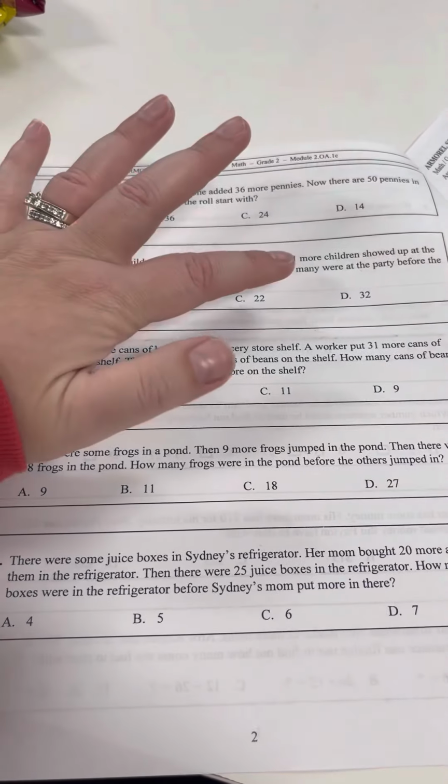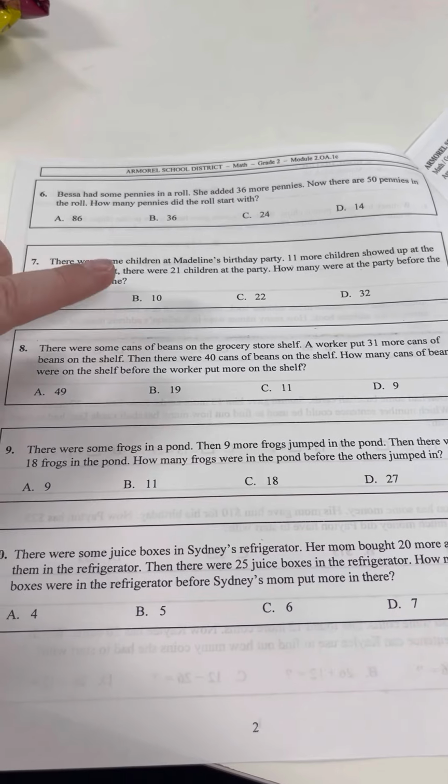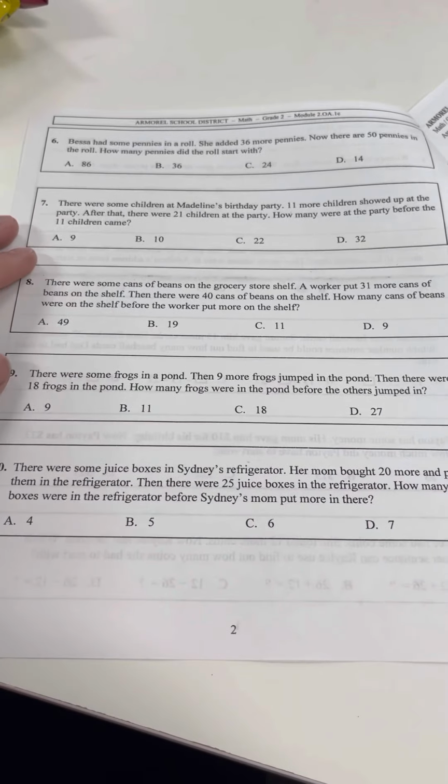Number 7. There were some children at Madeline's birthday party. 11 more children showed up at the party. After that, there were 21 children at the party. How many were at the party before the 11 children came? So what's our start number is what we're looking for. She added 11 more, and now there are 21. So how many were there to begin with?